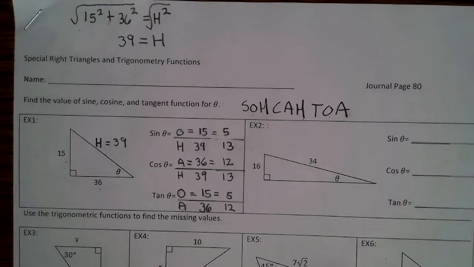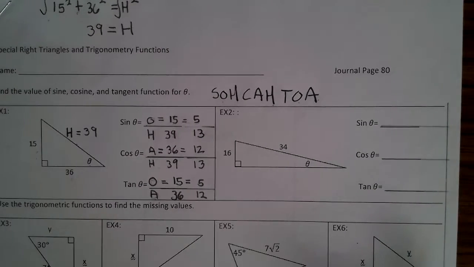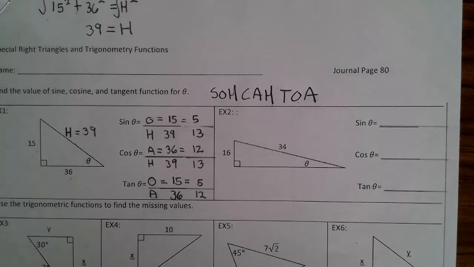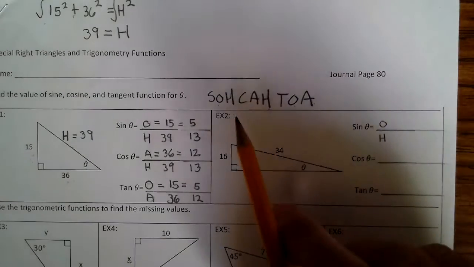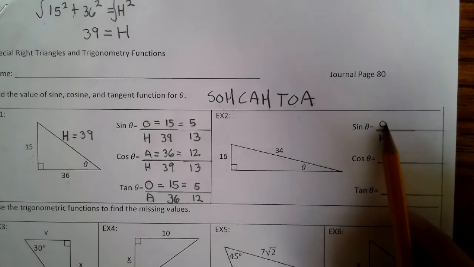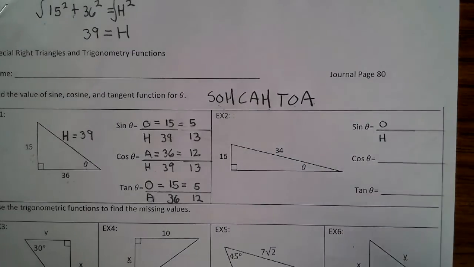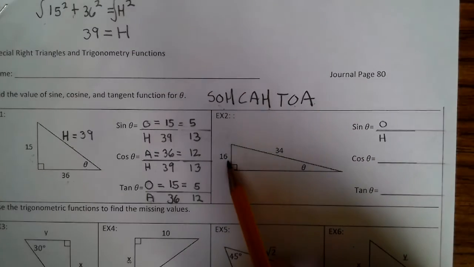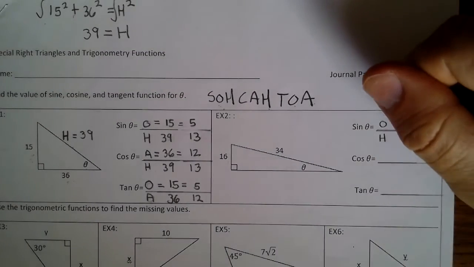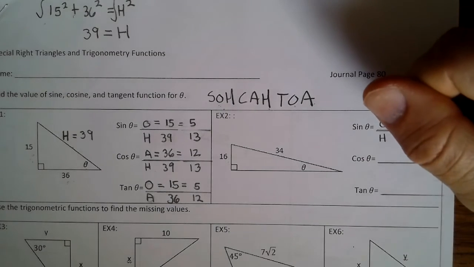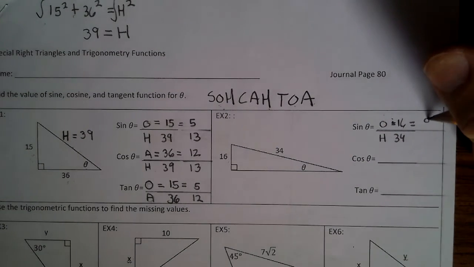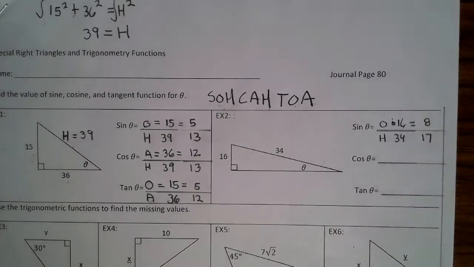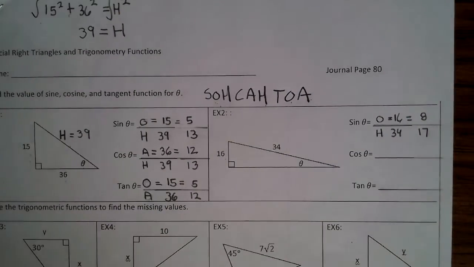All right, now let's take a look at example 2. We know sine of theta is opposite over hypotenuse, and we want to double check. So opposite over hypotenuse, we're good. We have opposite and hypotenuse, so that's 16 divided by 34, which reduces to 8/17.